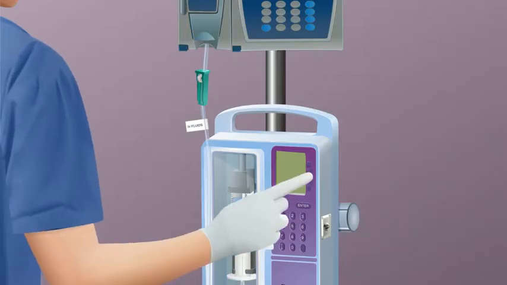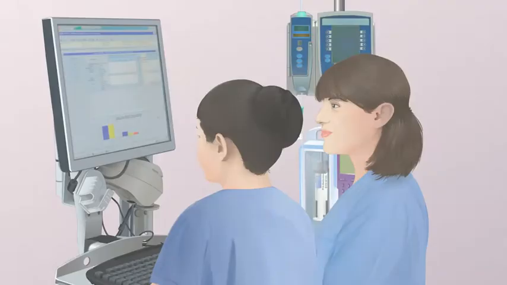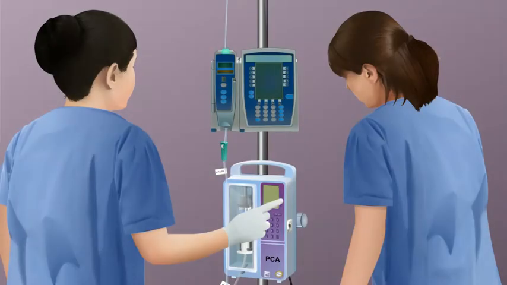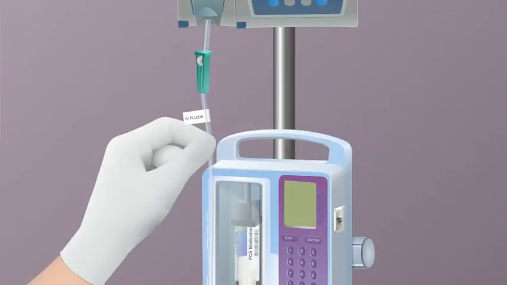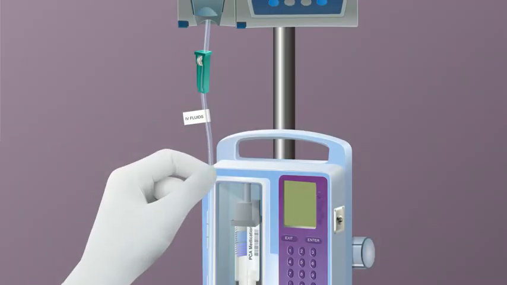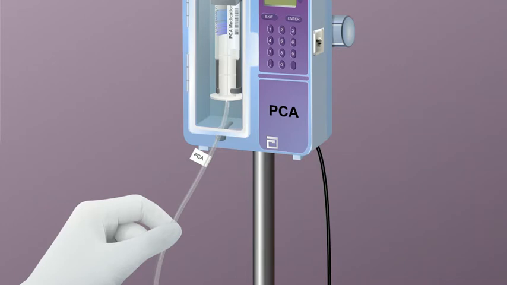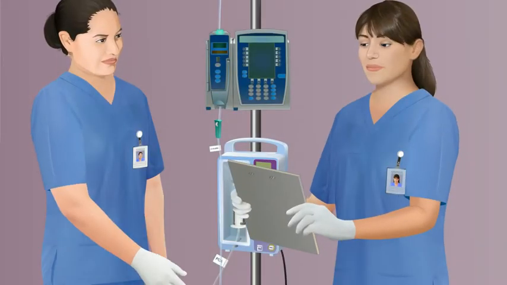Program the computerized PCA pump with the prescribed medication doses, basal and on-demand, lockout interval, and maximal dose per the practitioner's orders. Have a second nurse verify that the pump is programmed correctly. Trace tubing or catheter from the patient to point of origin, 1, before connecting or reconnecting any device or infusion, 2, at any transition, for example, new setting, and 3, as part of the handoff process.